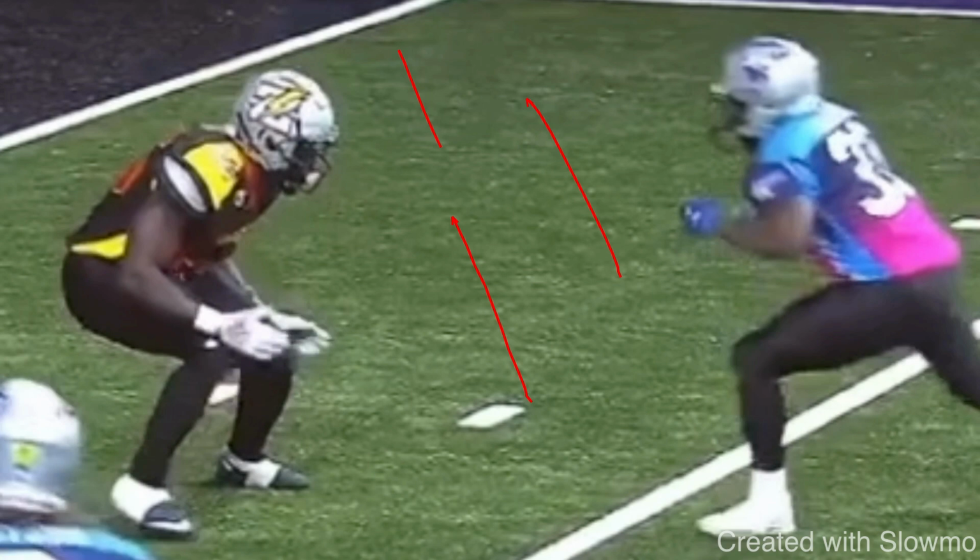So the main thing about these 3 steps, what was the DB looking at? He was trying to read my body language, but he was also trying to read my speed. So if I start slowing down, if I start chopping my steps, that is an indicator on the route. This wide receiver does not do that. So let's take a look at the difference.